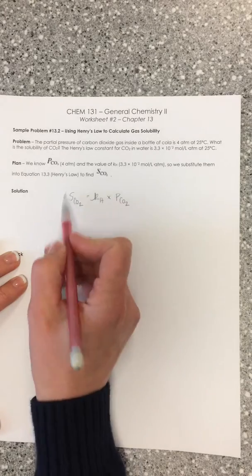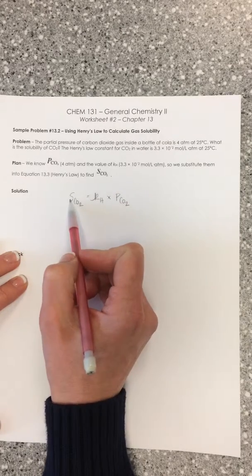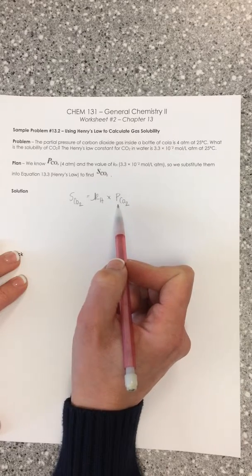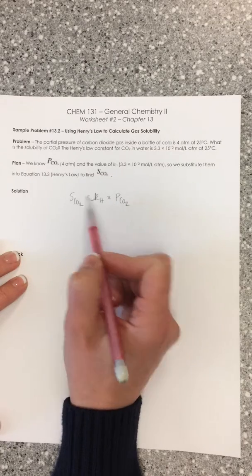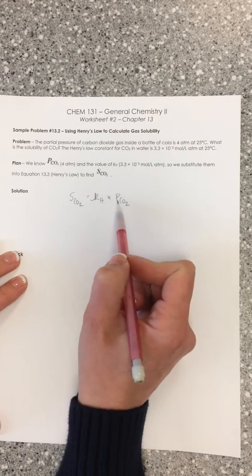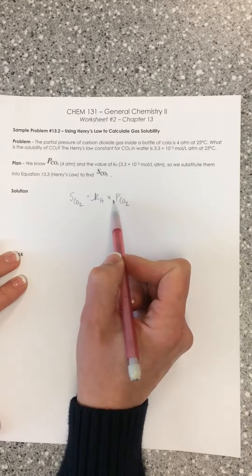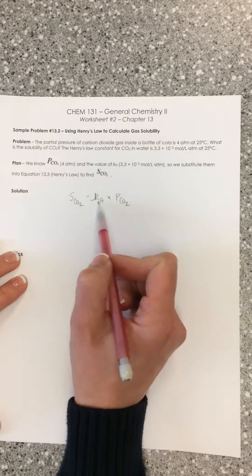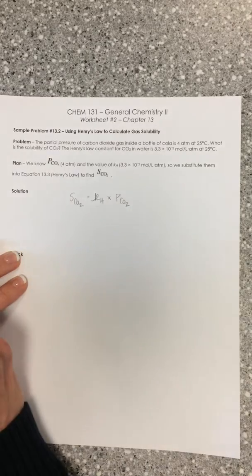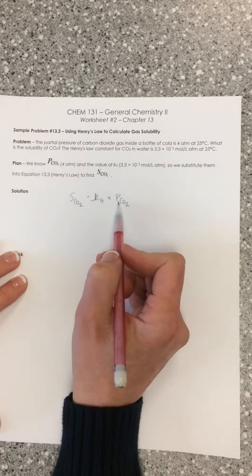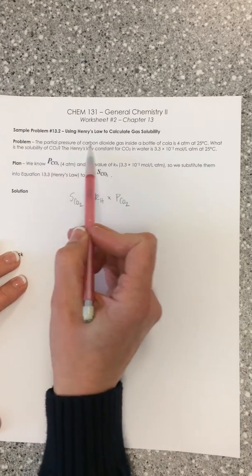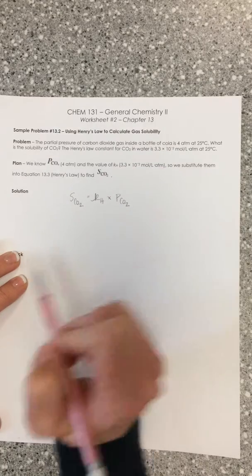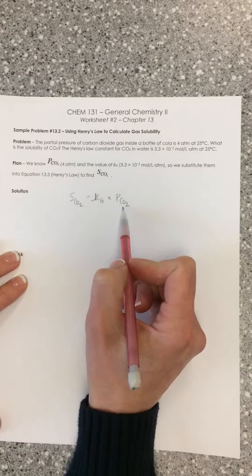So this equation basically says the solubility of a gas is directly proportional to the concentration of the gas. Remember, that's how we measure gas concentrations, in partial pressures. So the solubility of a gas is directly proportional to the concentration or partial pressure of that gas that we have above the liquid, and then it's proportional by this constant. So in this problem, they tell us that the partial pressure of carbon dioxide gas inside of a bottle of soda is 4 atmospheres. So that represents this value here, the partial pressure of carbon dioxide.